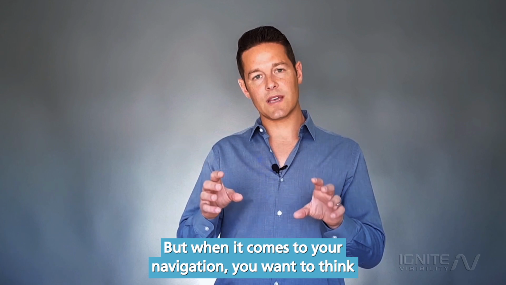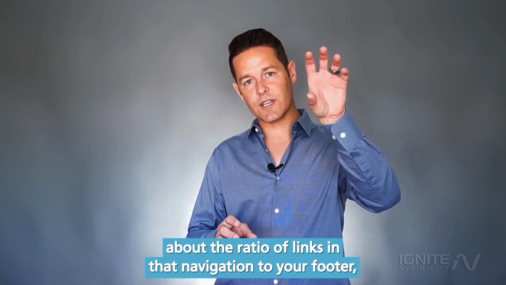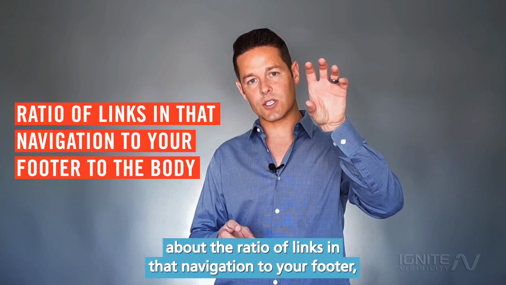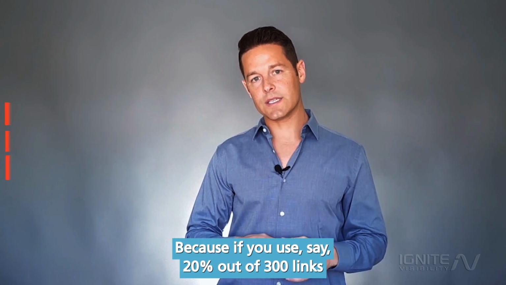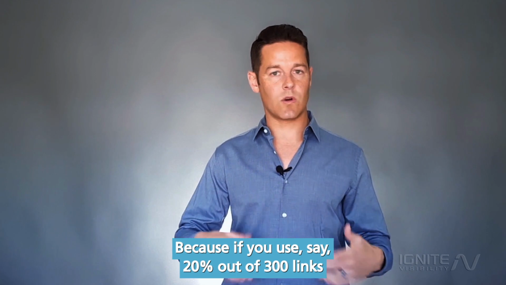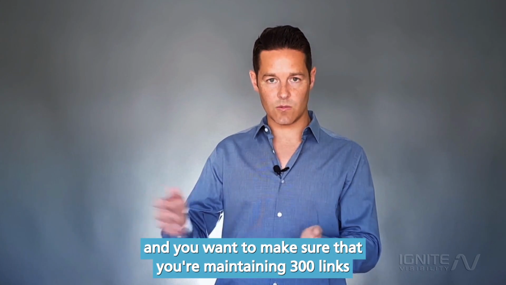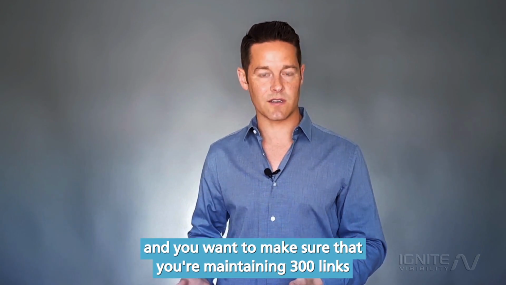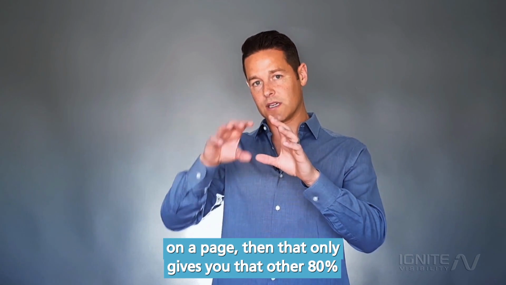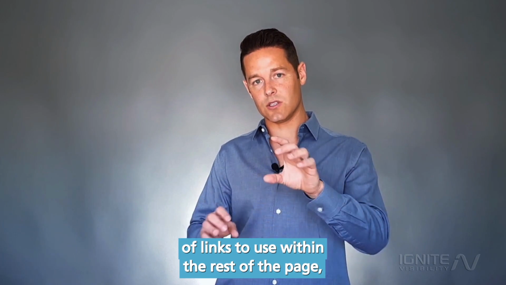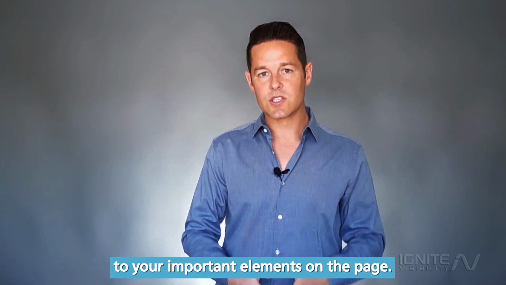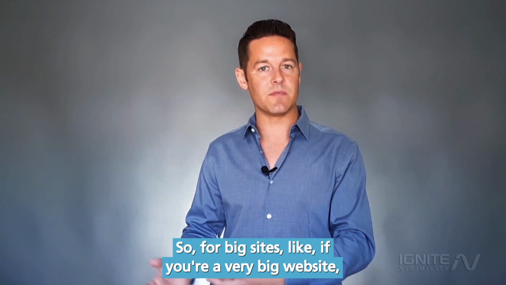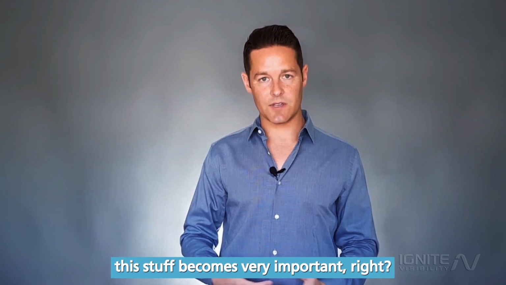But when it comes to your navigation, you want to think about the ratio of links in that navigation to your footer to the body, right? Because if you use, say, 20% out of 300 links and you want to make sure that you're maintaining 300 links on a page, then that only gives you the other 80% of links to use within the rest of the page to your important elements on the page. So for big sites, this stuff becomes very important, right?